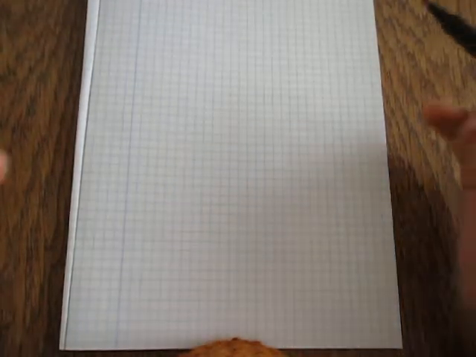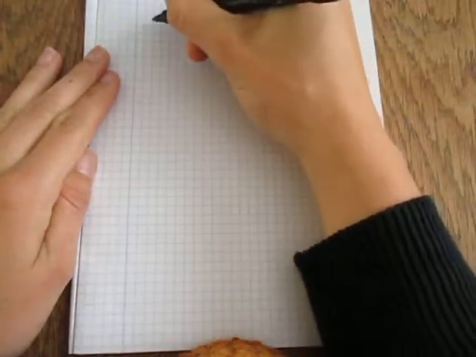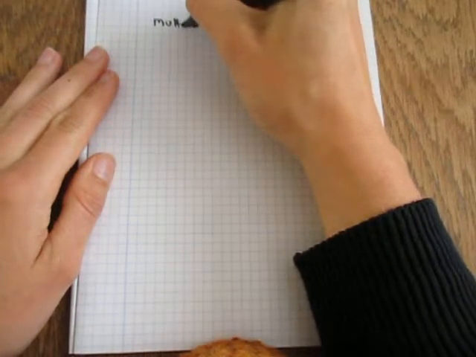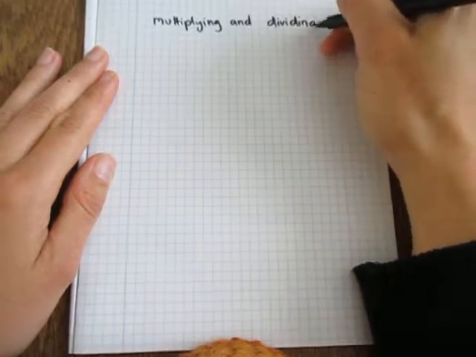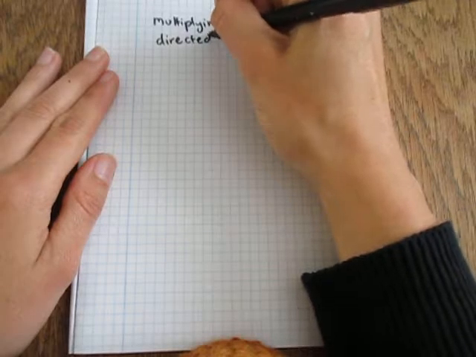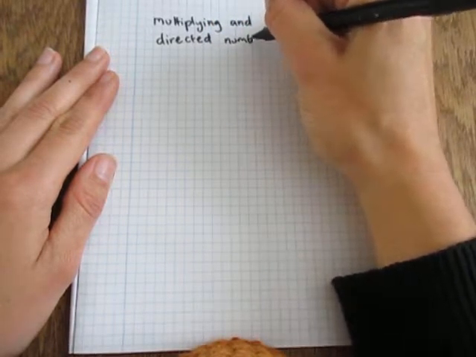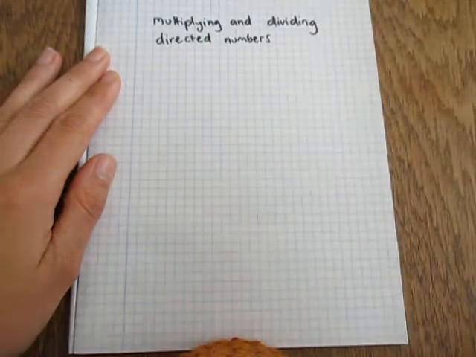When you're multiplying or dividing directed numbers, there are some rules that you need to follow. So this is for multiplying and dividing. Multiplying and dividing directed numbers.